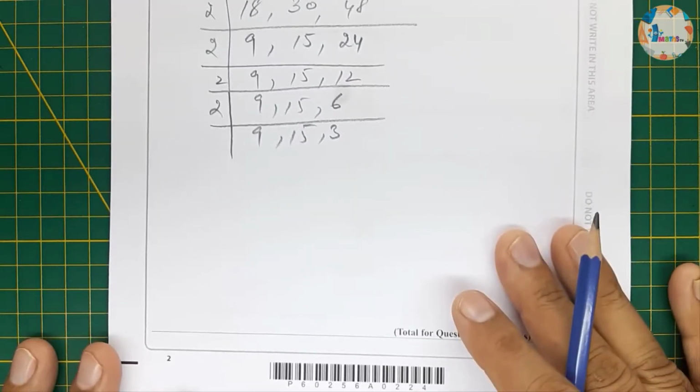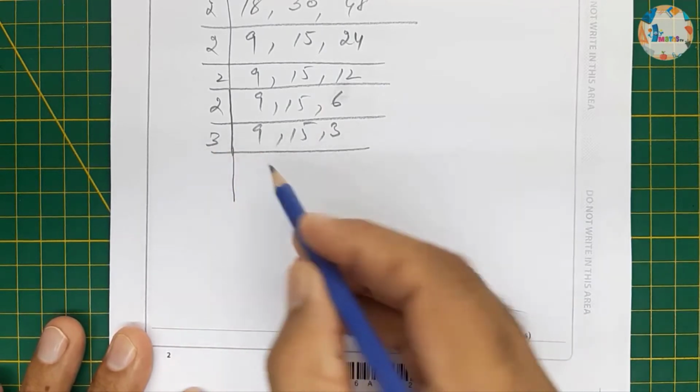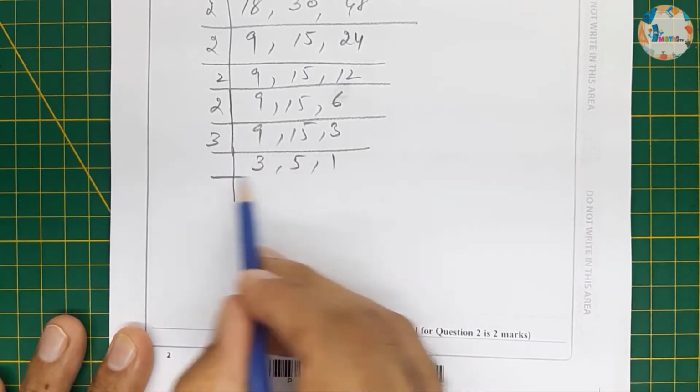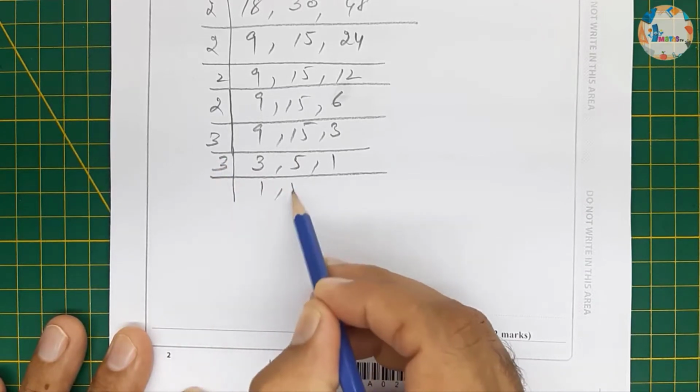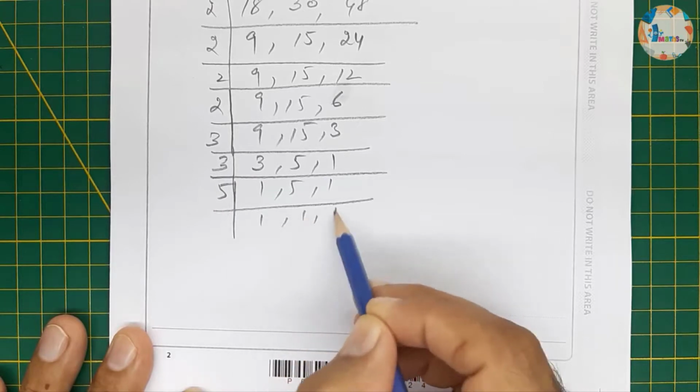I'll move the page. Now we can divide by 3. So 3 3s are 9, 3 5s are 15 and 1 3 is 3. Again by 3, this will be 1, 5 and 1. Next, again by 5, this will be 1, 1 and 1.